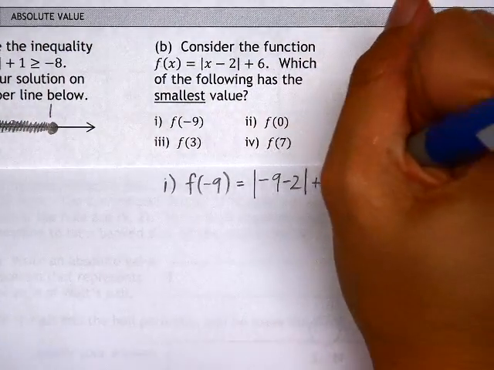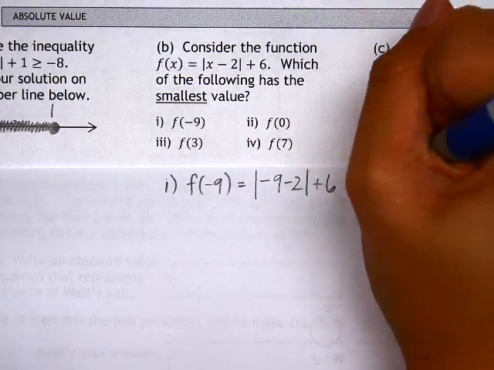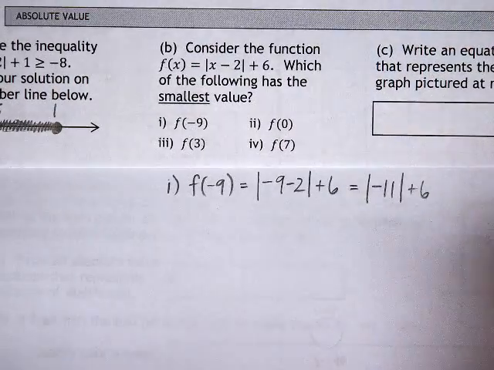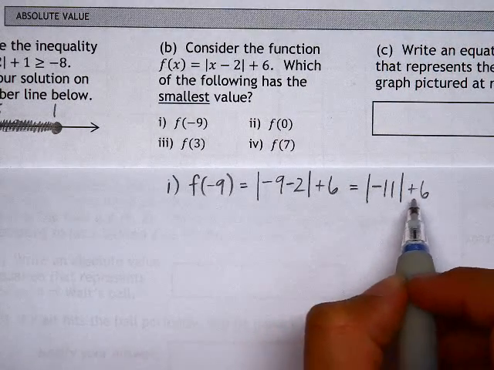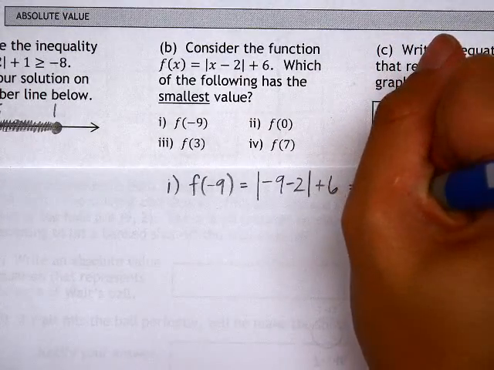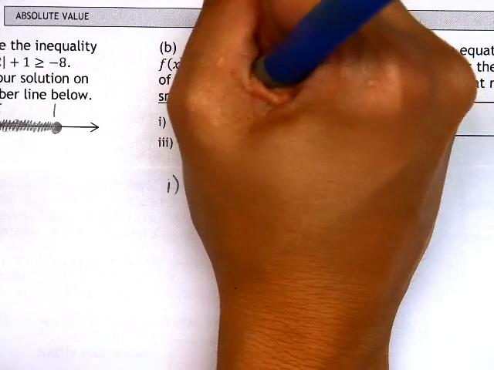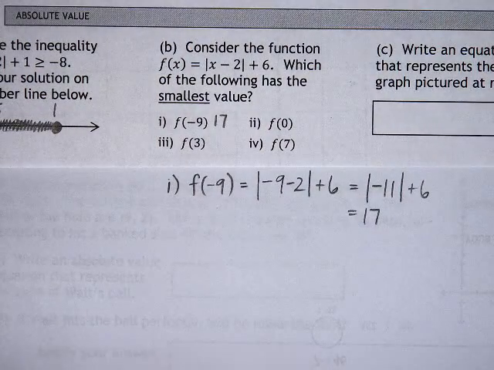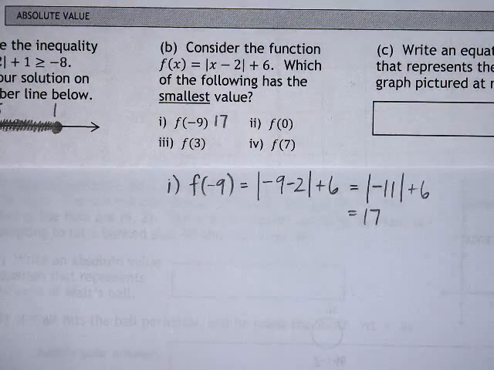Now, inside those bars, -9 minus 2 is going to be -11 plus 6. -11 in those bars comes out to be +11. 11 plus 6 should be 17. It's not a small number, but it could be an answer, so I'm just going to jot down next to that choice 17, and then I'm going to try the next choice. We're going to eliminate choices as we go to see if we can land on the one that's the smallest.